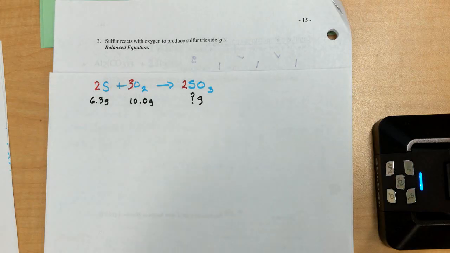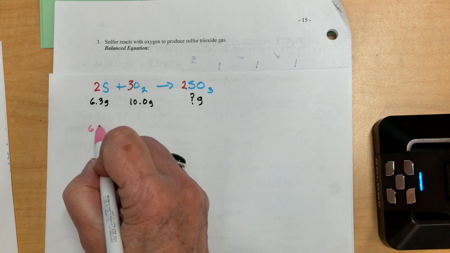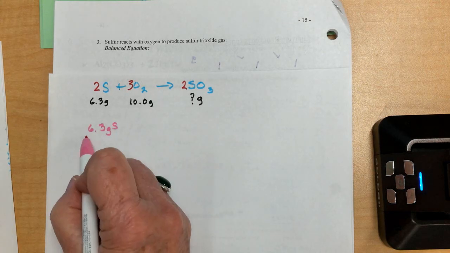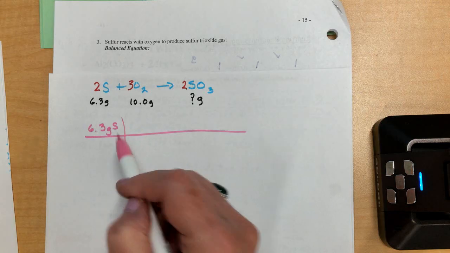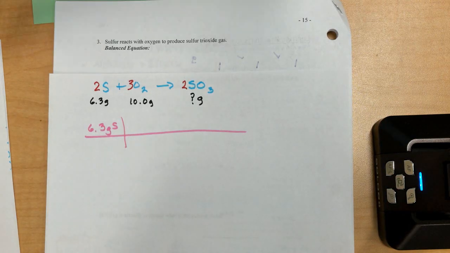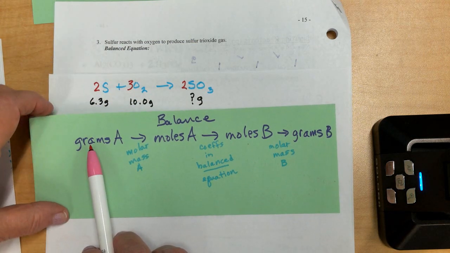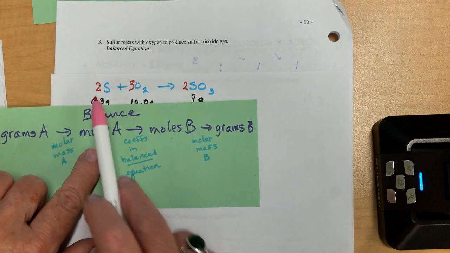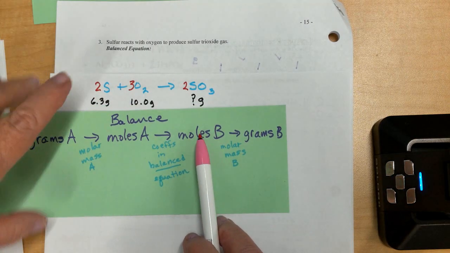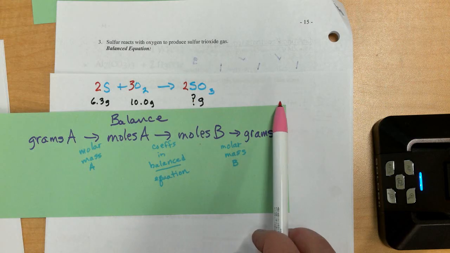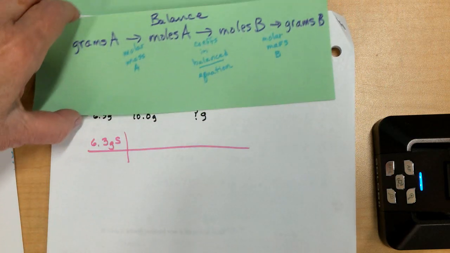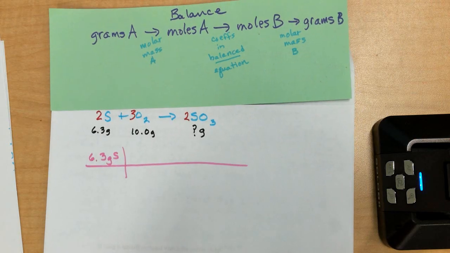So here we go. And I lost my blue pen. So change to pink. So we're going to take 6.3 grams of sulfur, and we're going to use our flow chart. And we're going to go from 6.3 grams of sulfur to moles of sulfur, and then from moles of sulfur we're going to go to moles of the product, and then to grams of the product. So that's our flow chart. So I'll put it up there so we can keep up with what we're doing.